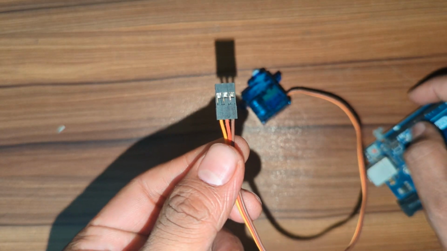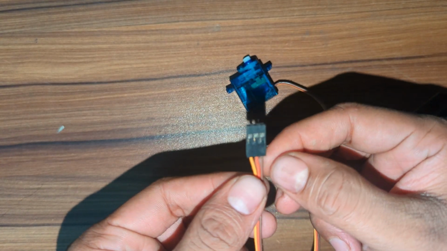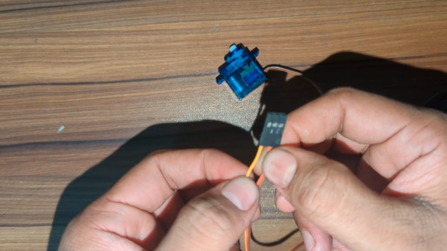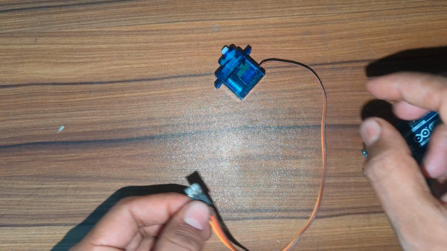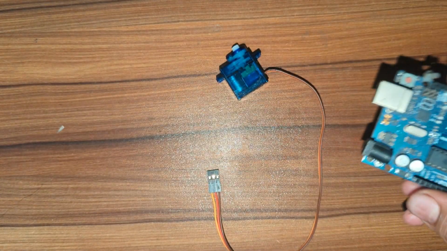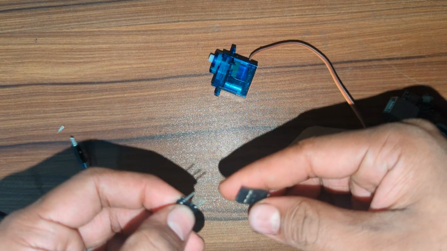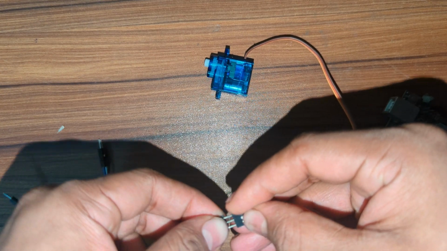The red one is the positive connection, the 5-volt connection, the brown one is the ground connection, and the orange one is the data line. We connect it to the PWM port on our Arduino Uno. I'm taking an external wire to attach it, so you can see that I first attach it to the servo motor.